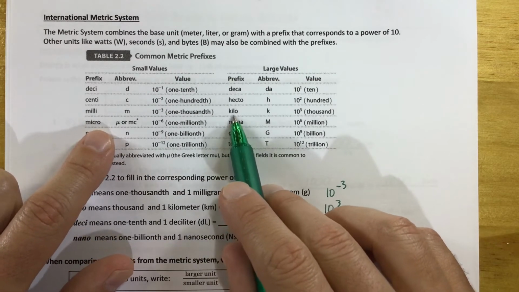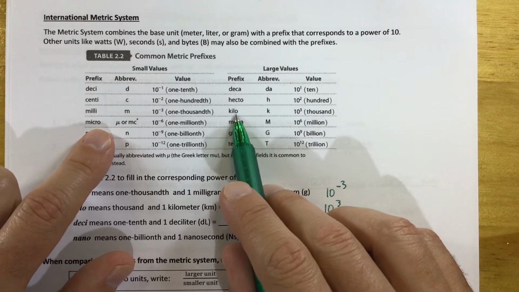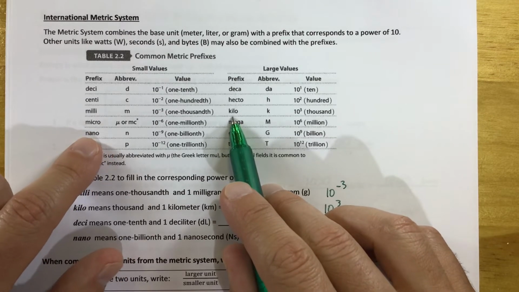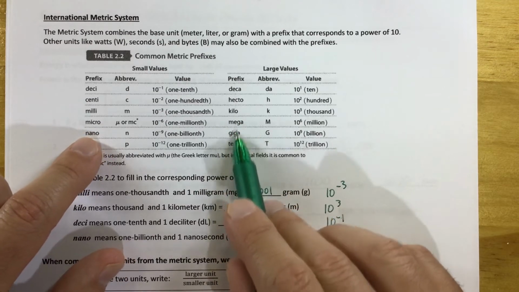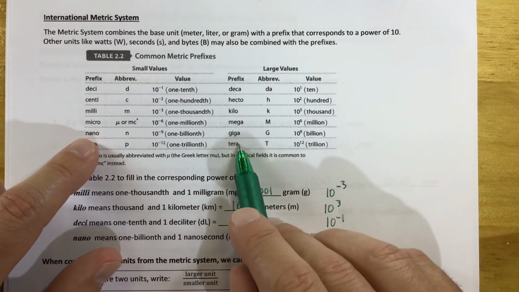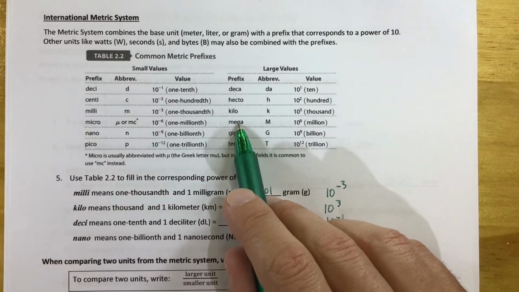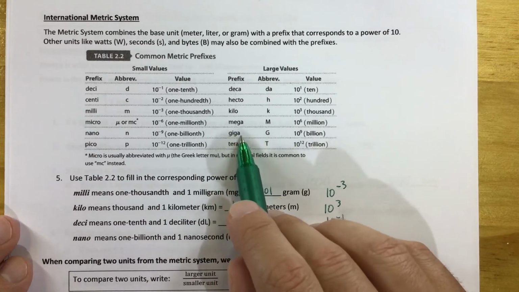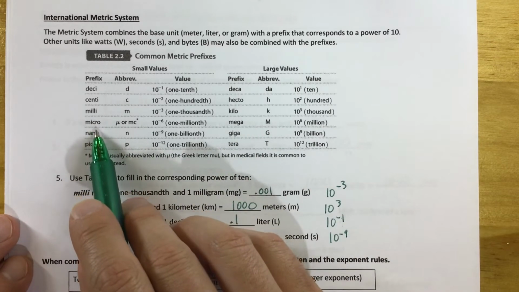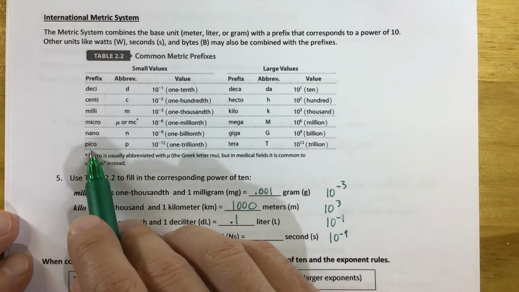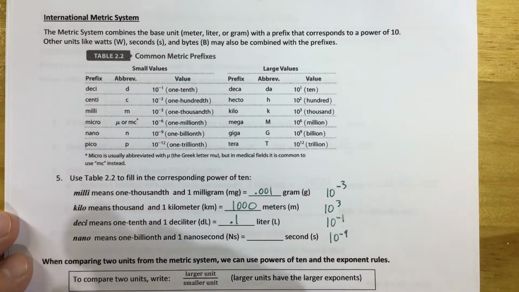So if you need to measure something that's bigger than a kilometer, which I've never actually seen done, these you might recognize from computer data, like megabytes, gigabytes, terabytes, those types of things. So once you get into having a lot of something, you might use these as the prefixes. And then over here, if you're looking for something that is really tiny, you could use micro, nano, and pico.